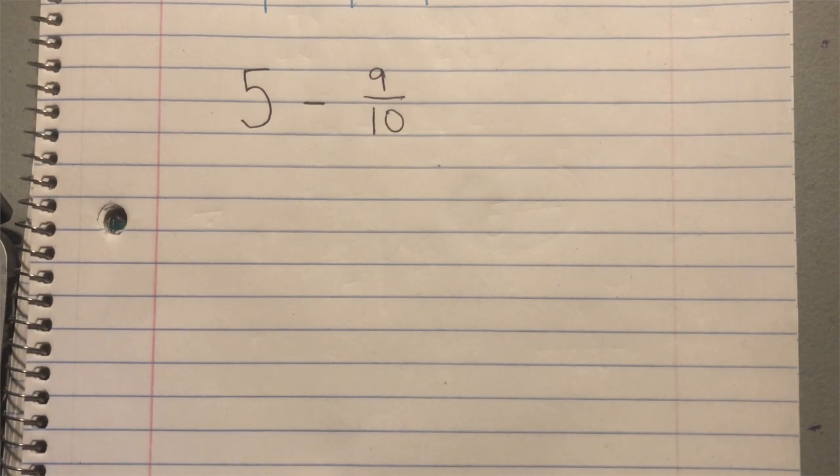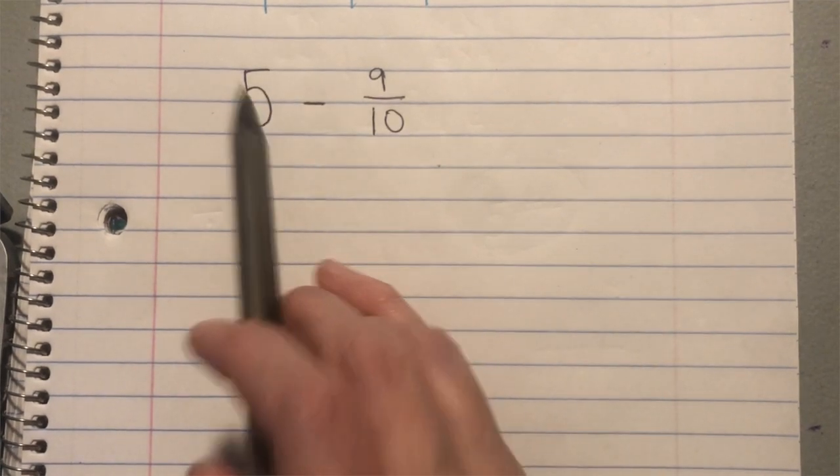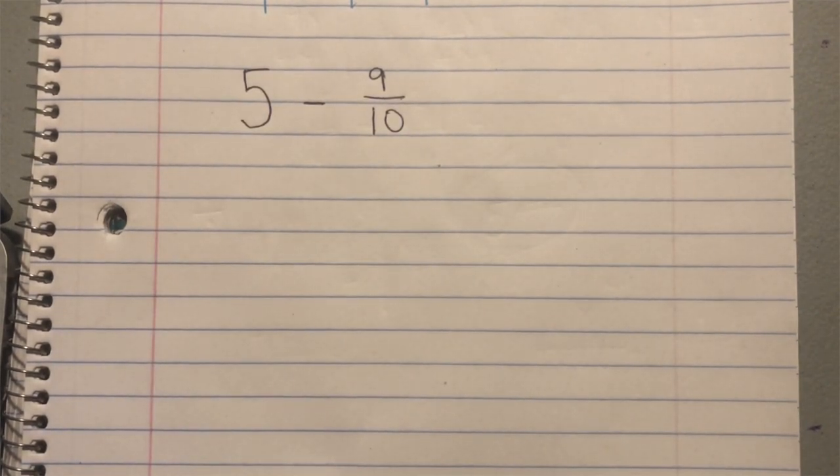In order to subtract this, we have to think about, okay, how many tenths are in 5 wholes? All right, well, I know that each whole has 10 tenths.